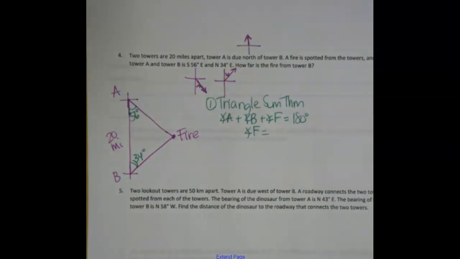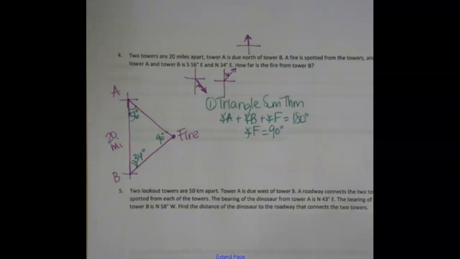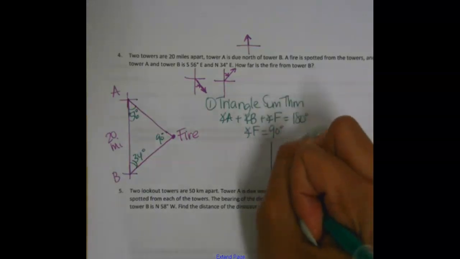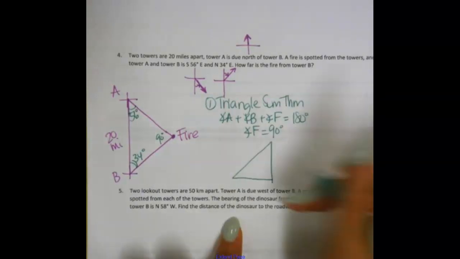What's angle F? 90 degrees. What does that mean? It's a right triangle. And I know you're looking at me like, Ms. Tapia, that is not a right triangle. I know. Let me redraw it. I was a little obnoxious with that far side, but this is 90 degrees.